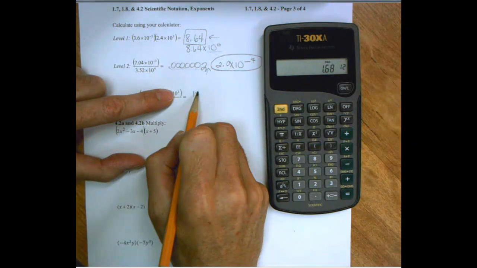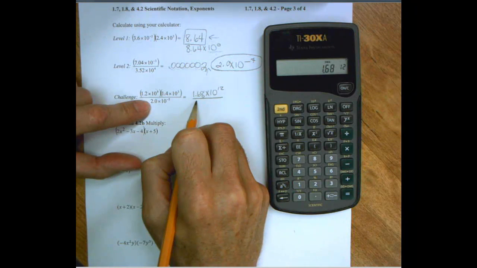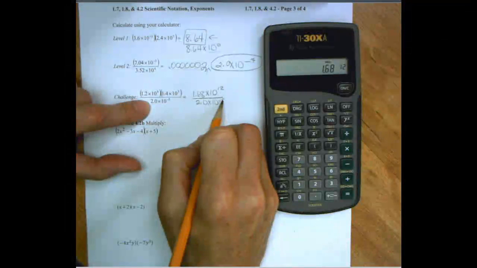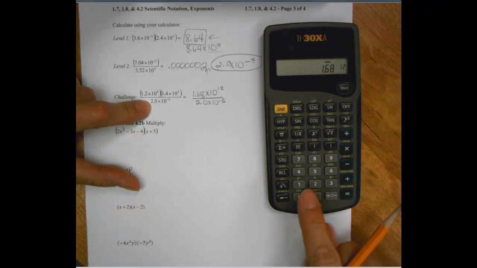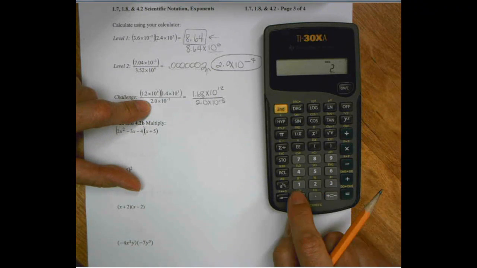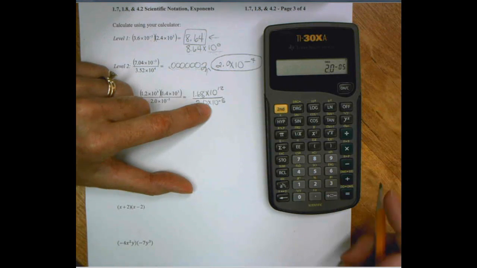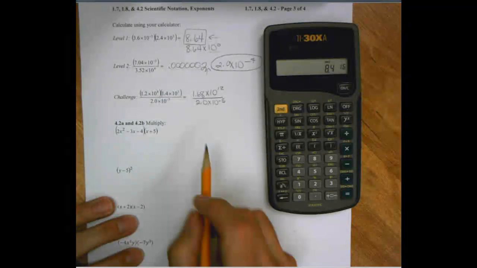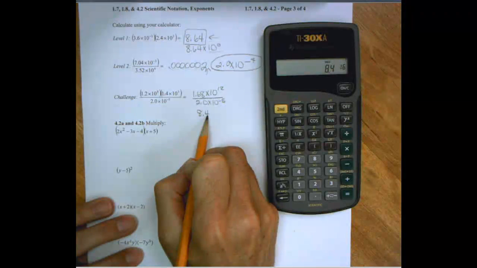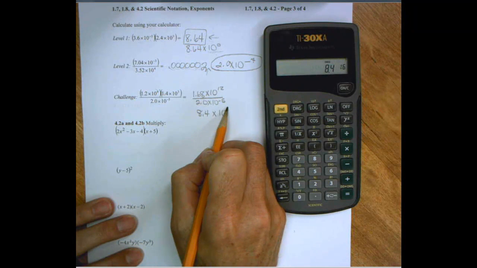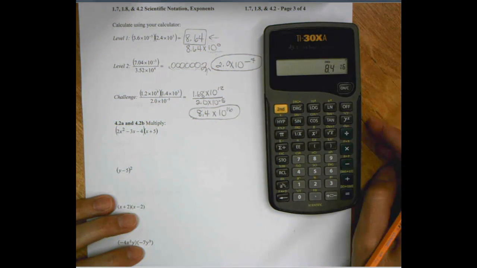I get 1.68 times 10 to the 12th, and then that I will divide by 2.0 times 10 to the negative 5th. So it's already in my calculator for the numerator, so I'll divide by 2.0 EE5, and it has to have a negative, and then just push enter. And I get, already in scientific notation, 8.4 times 10 to the 16th. So there's my answer in scientific notation form.